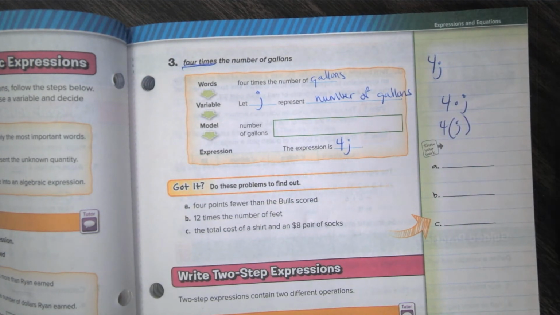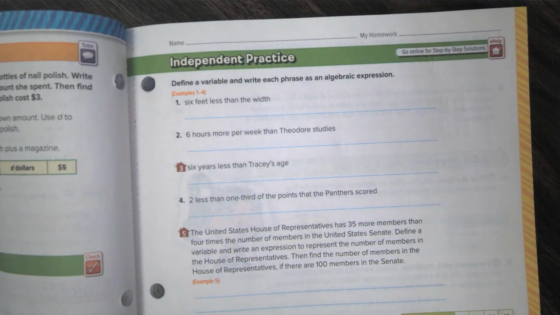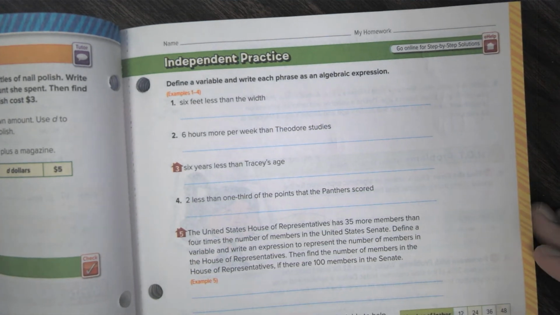Okay? All right, let's jump over to page 465. We're going to do a couple more of this. Just one page over, basically.